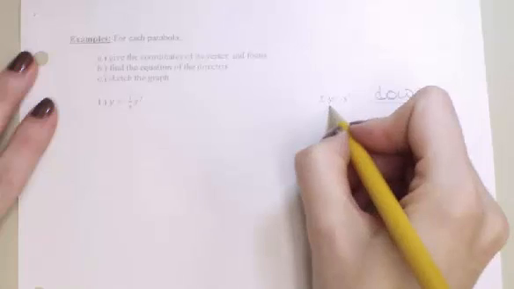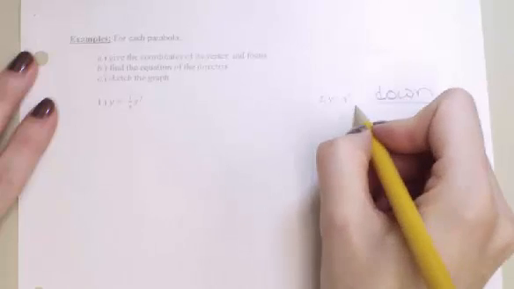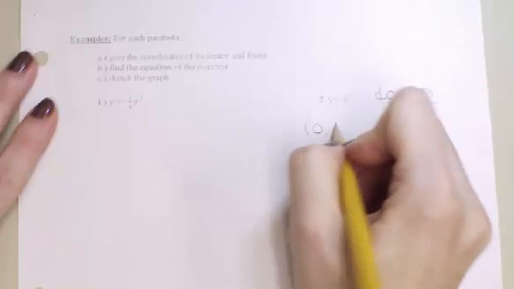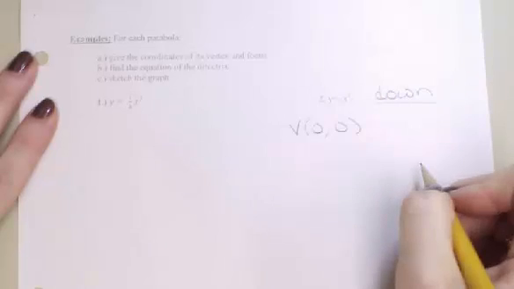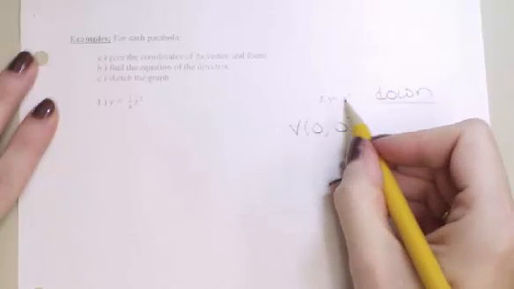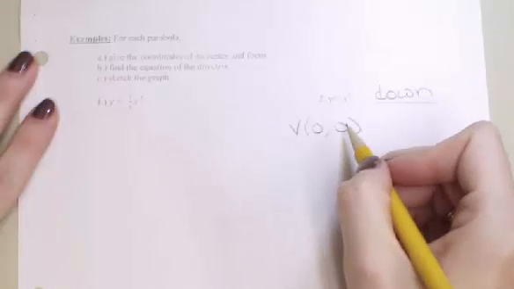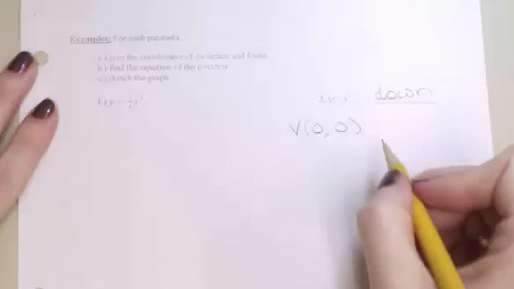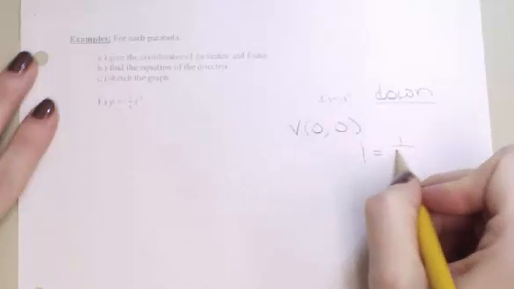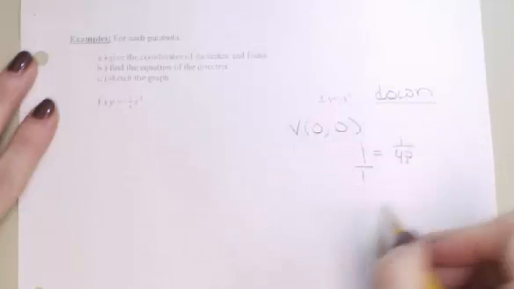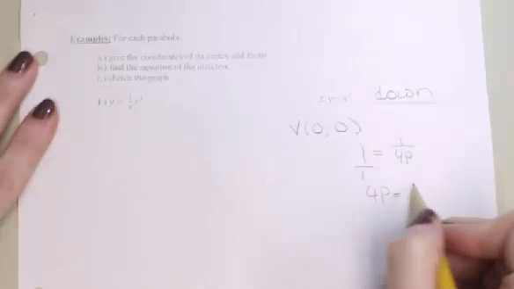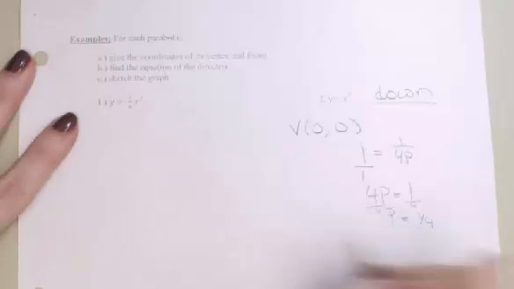Then there's nothing attached to y or x, so my vertex is 0, 0. There's the negative 1 that's right there. The negative tells me it's down. The 1 is what I'm going to set equal to 1 over 4p. So 4p equals 1, divide by 4, p equals 1/4.